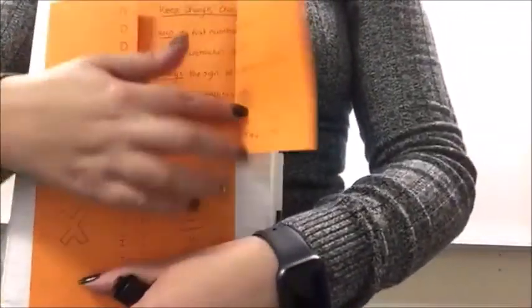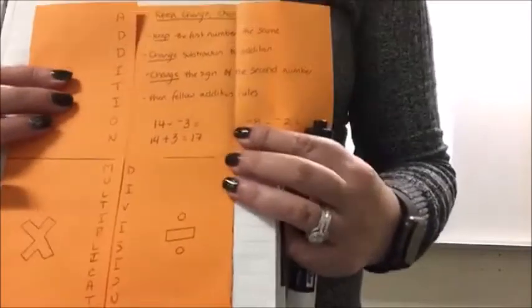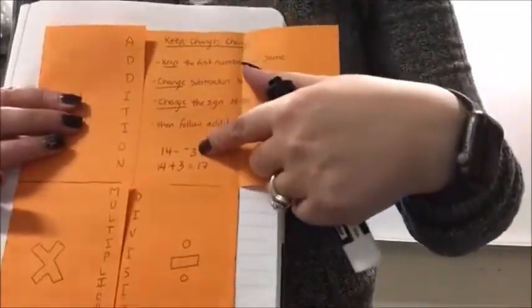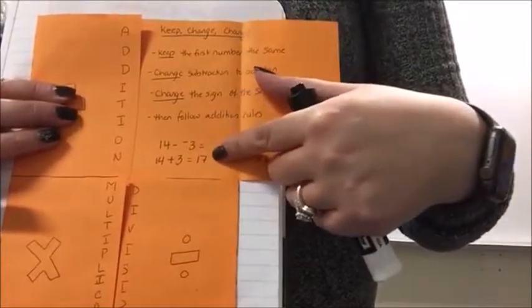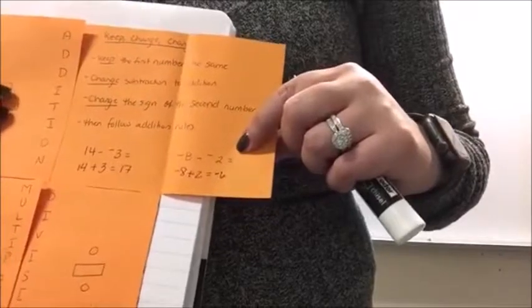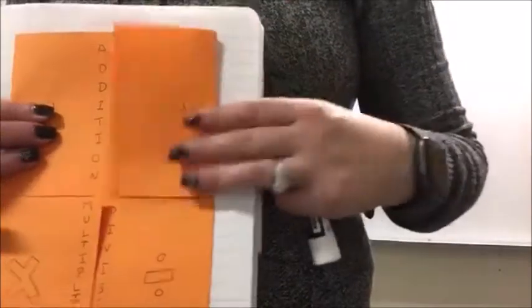With subtraction, we talk about which one's bigger. All right? I want you to go ahead and solve these as well. 14 minus negative 3. So two negatives right next to each other become a positive. 14 plus 3 is 17. Negative 8 minus a negative 2. Negative 8 plus 2 becomes negative 6 because negative 8 is bigger.